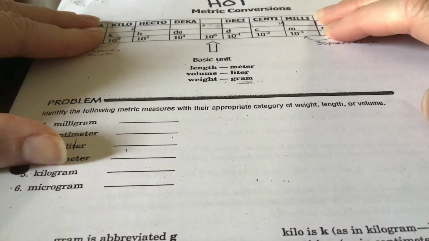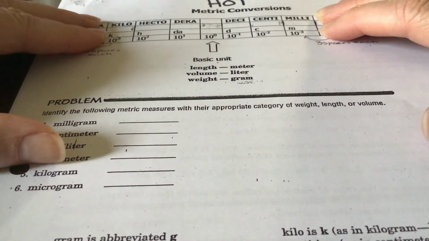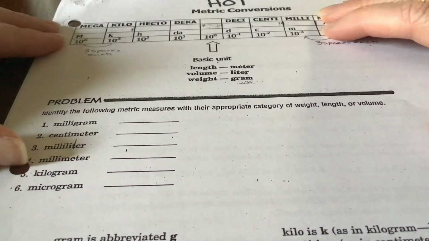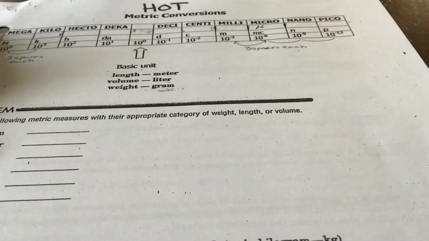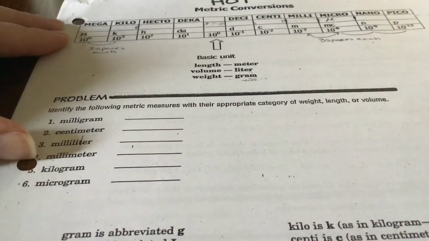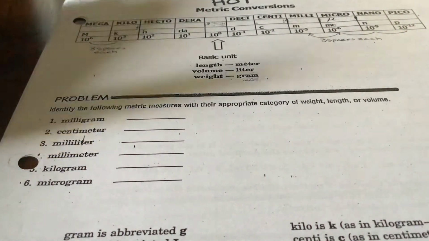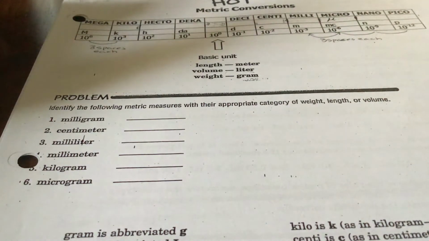Those are the most common metric units. But in healthcare, you also have mega, you'll have micro, you have nano, and you also have pico, which are very tiny units. And then you guys still have the same base units that everybody else does, okay?